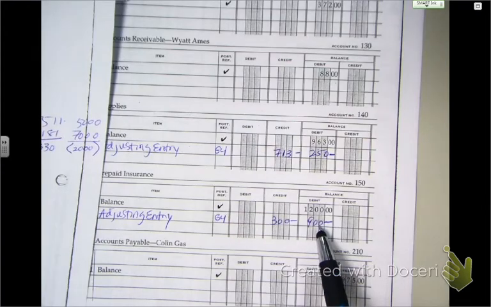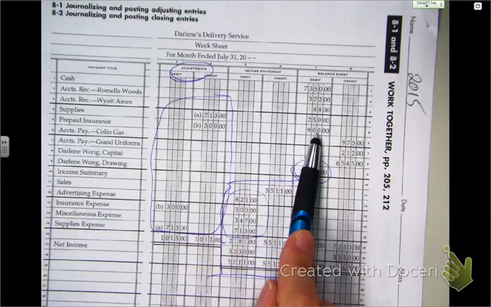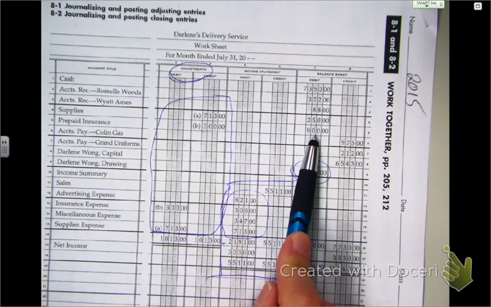Again, to check that this is correct, we can simply look on our worksheet and make sure that the prepaid insurance account balance in the balance sheet column is $900, and that's correct. So we're good.